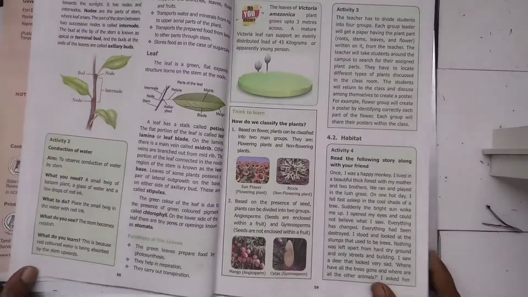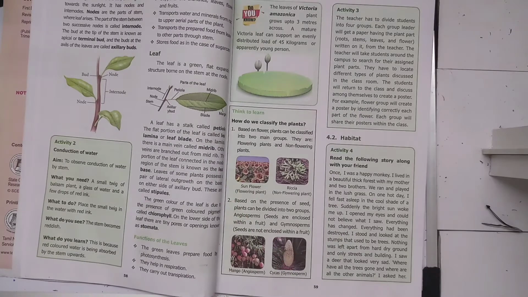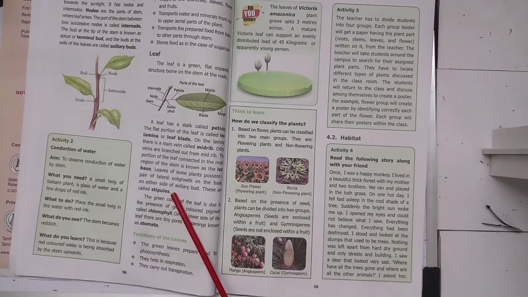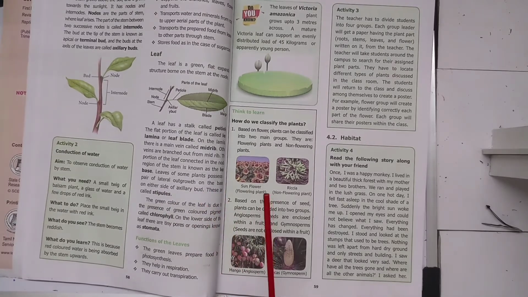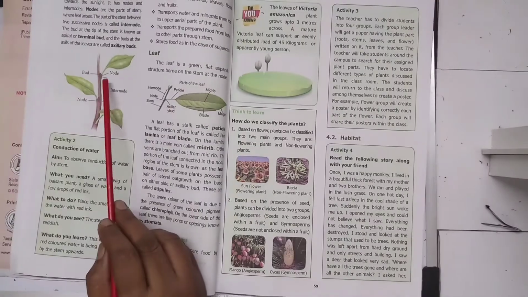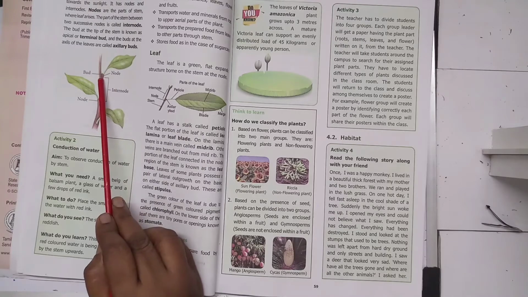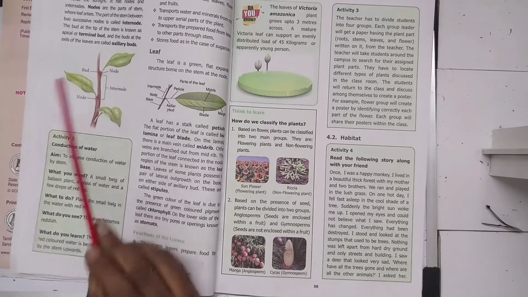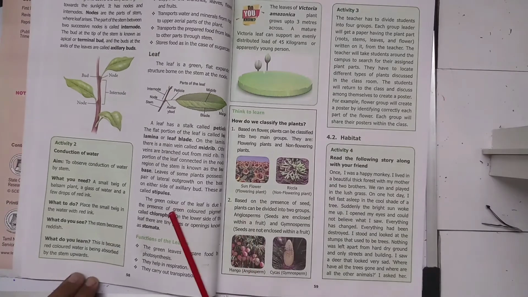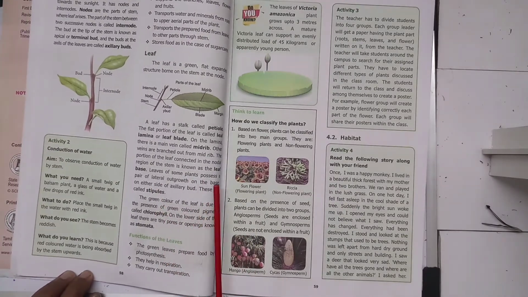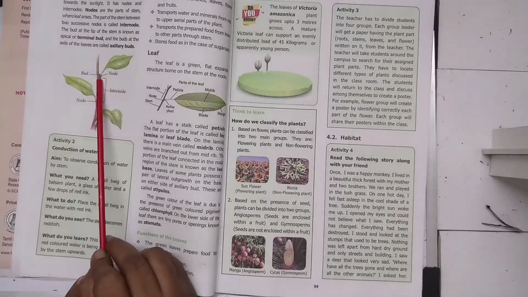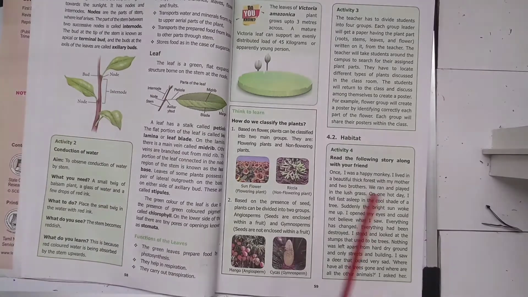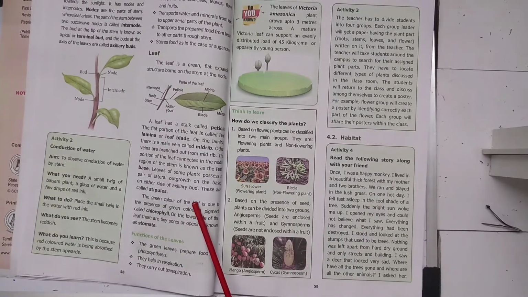And then, what are stipules? All this we have seen. Then what are stipules? Leaves of some plants possess a pair of lateral outgrowths. சில plants ஓட leaves வந்து, இந்த இடத்துல they will have two small outgrowths, at the end of the leaf base, on either sides of the axillary bud. So bud ஓட both sides, ரெண்டு பக்கத்துல என்ன இருக்குது, இந்த stipules. These are called stipules.